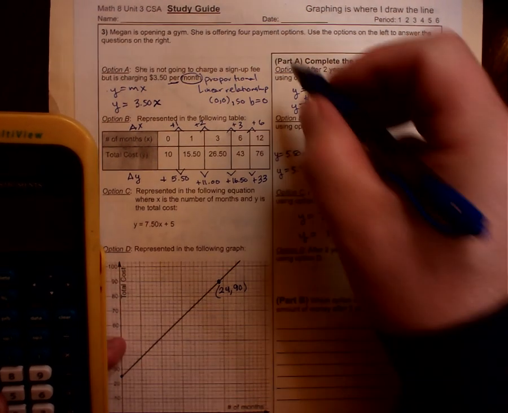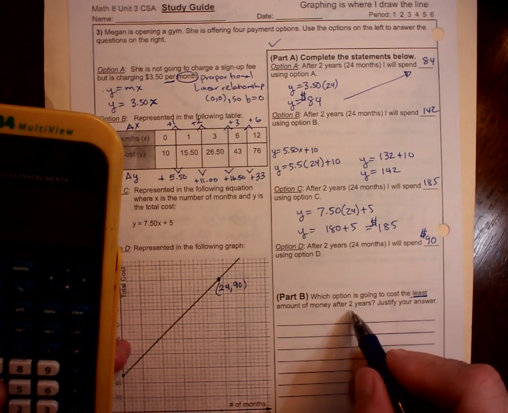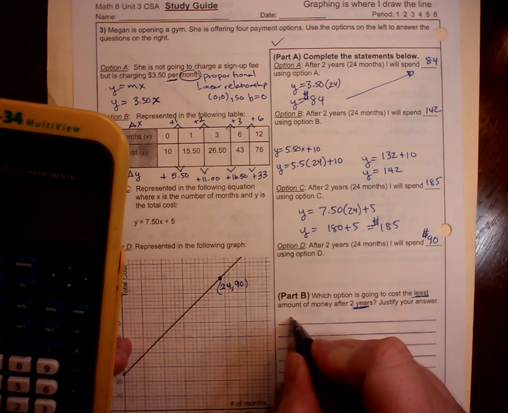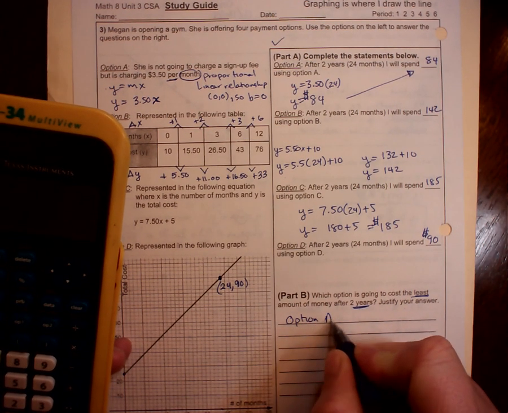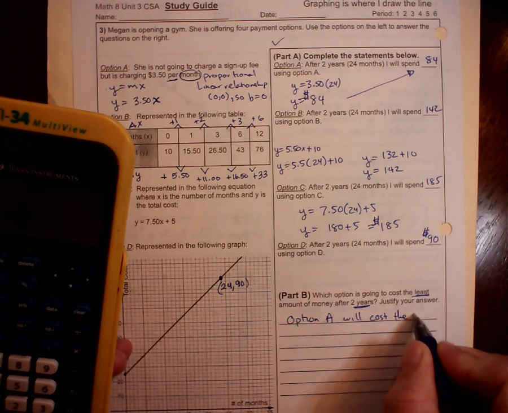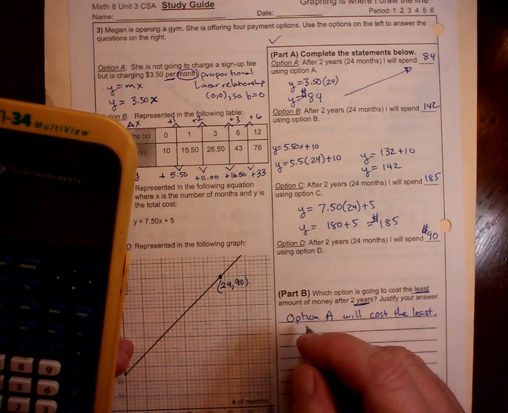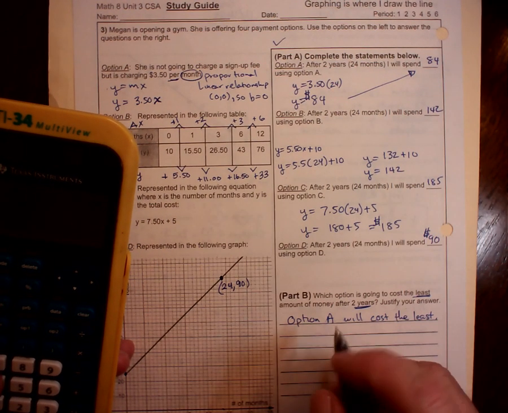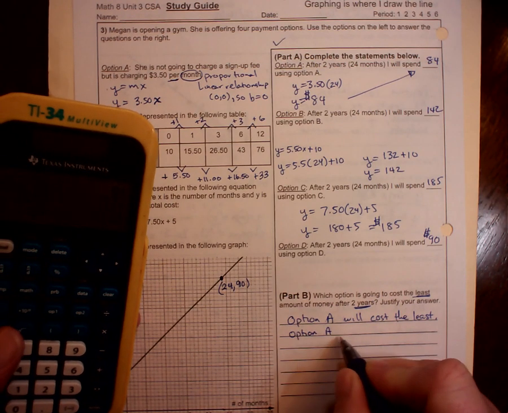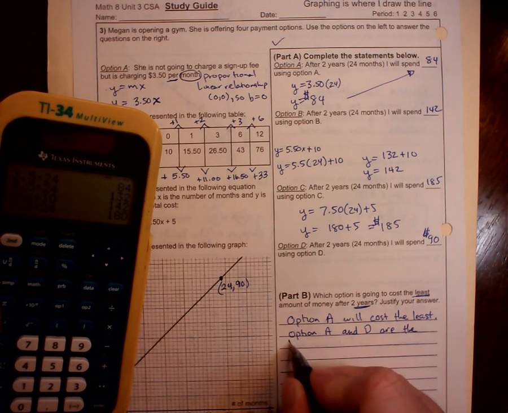So that's part A. Part B, which option is going to cost the least amount of money after 2 years, which is 24 months, and justify your answer. So we would go with option A will cost the least. And to justify your answer, we solved all of them, and we noticed that option A and D are the best options.